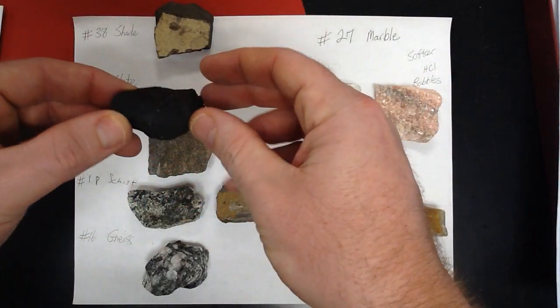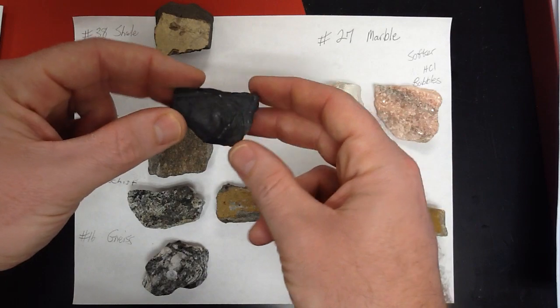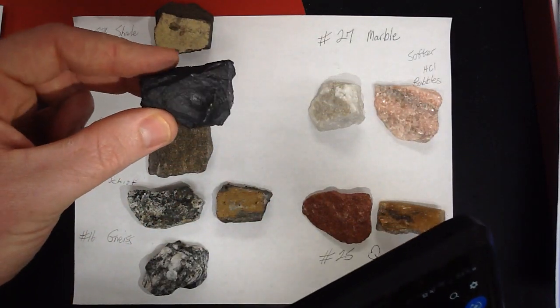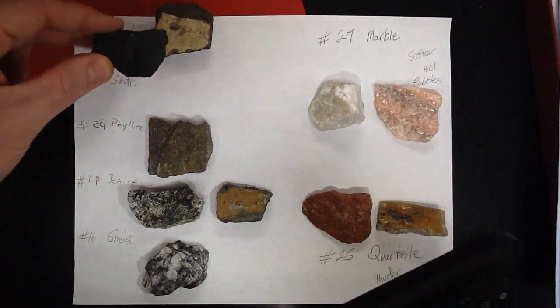So this is our first one. This is going to be slate, just this black, somewhat shiny metamorphic rock. A little bit shiny, but not a lot here.